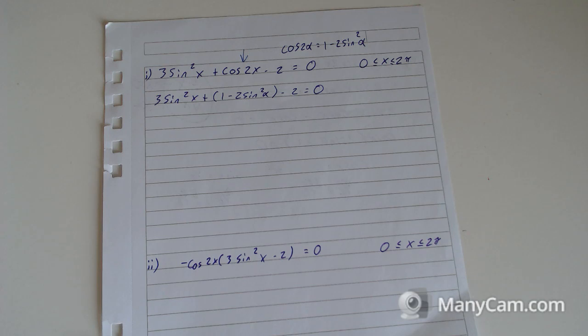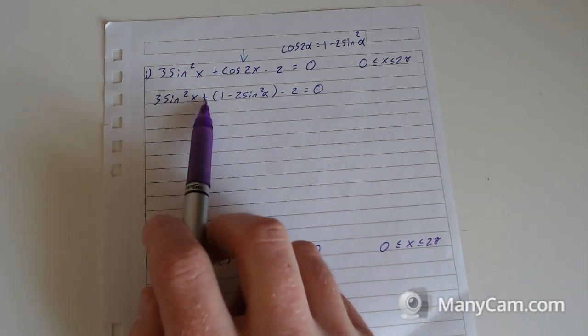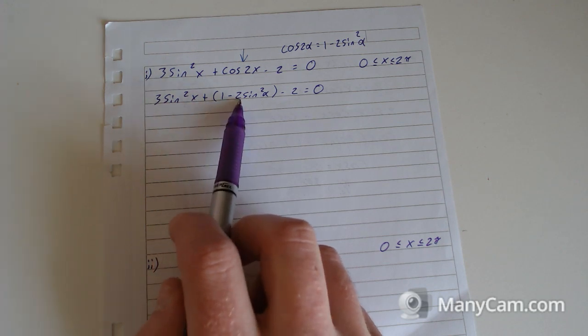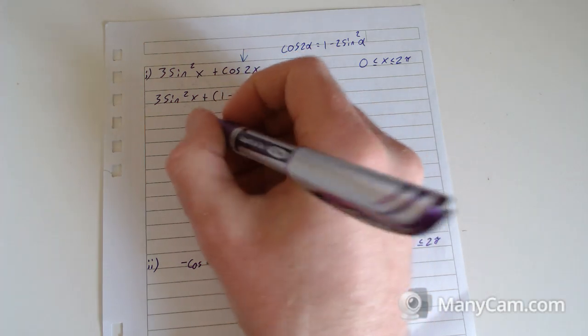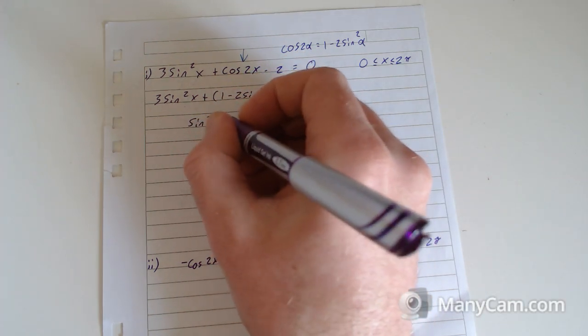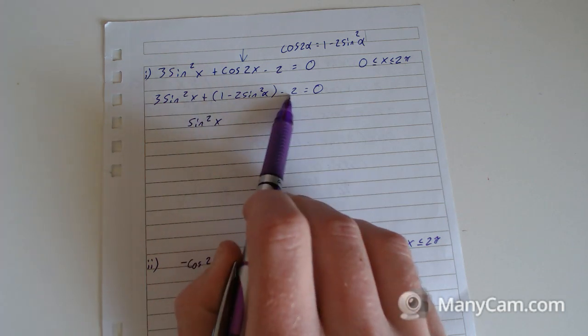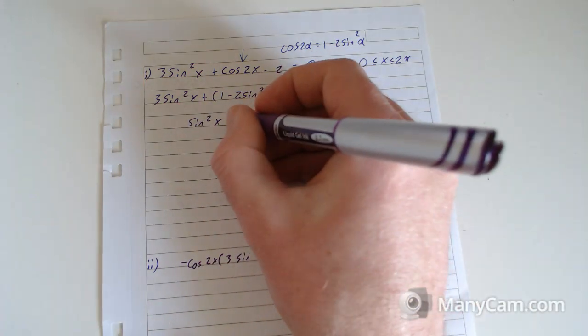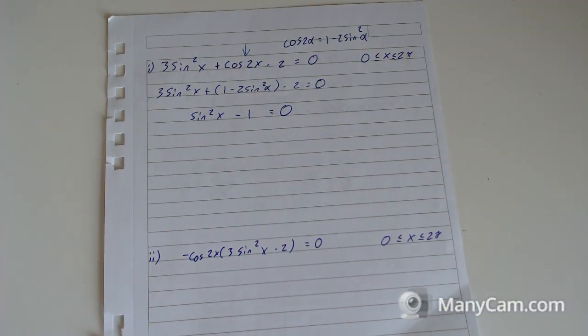Okay, expand. So we're going to have plus 1 subtracting 2 sine squareds, and we have 3 sine squareds. So actually we end up with just a sine squared. And for our constants, we have 1, and we're subtracting 2, so we have a minus 1. That's nice. It boils down to just that.